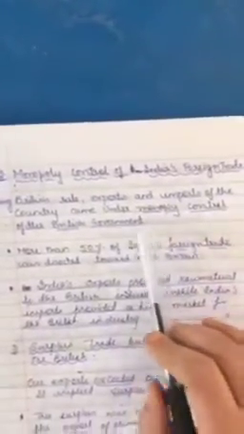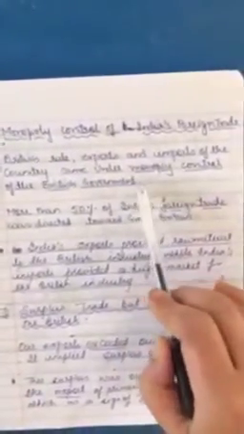My second point is monopoly control of Indian foreign trade. Monopoly means when there is only one single seller and a large number of buyers. That's what the Britishers have done. During British rule, the export and import of the country came under the monopoly control of the British government. All the rules were made by the Britishers only.